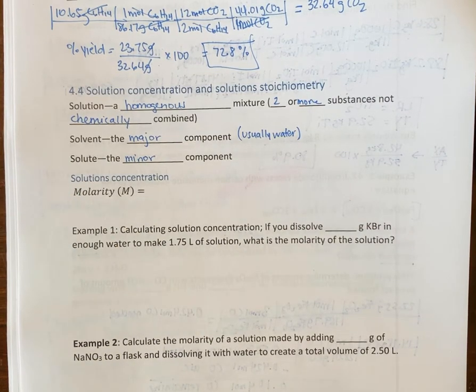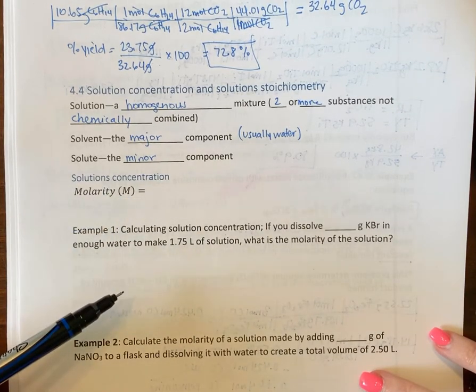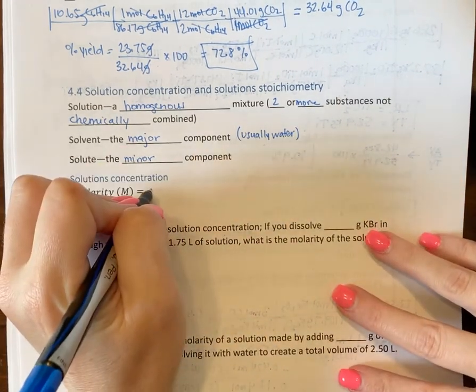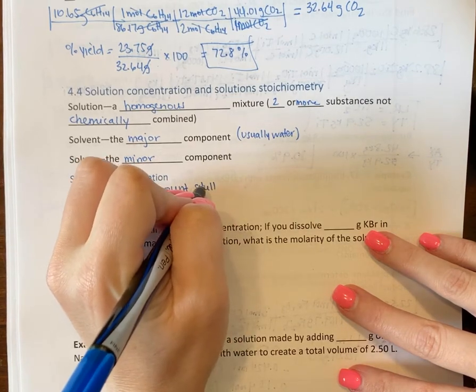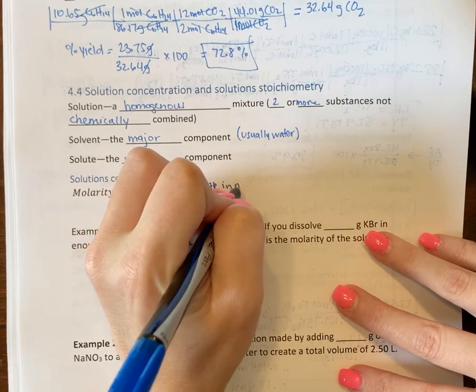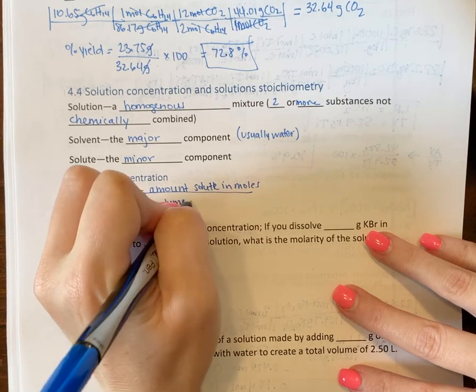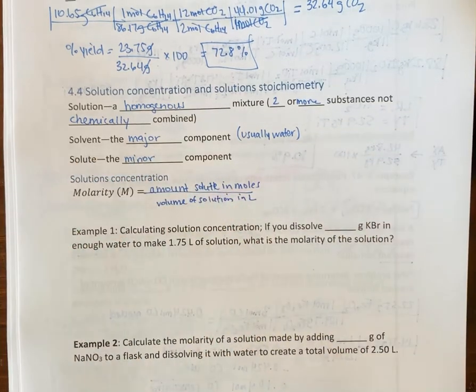When we get to next semester in Chemistry 180, we'll talk about lots of other ways to calculate concentrations, but the most common is molarity, and that's done with a capital M. So molarity is defined as the amount of solute in moles per volume of solution in liters.